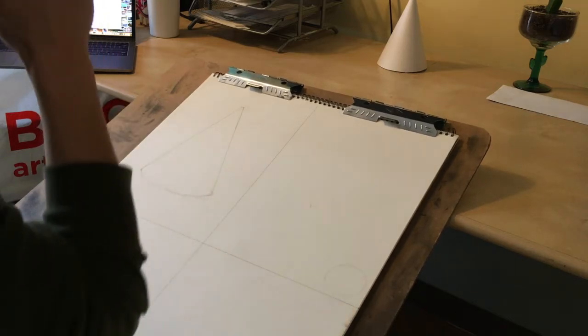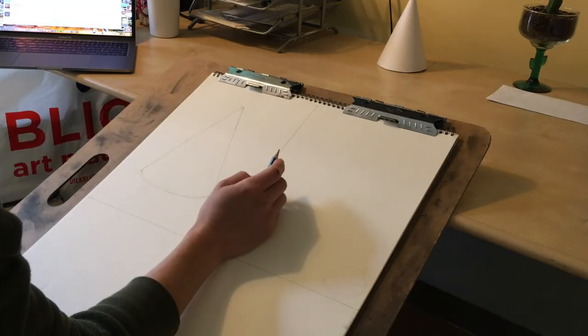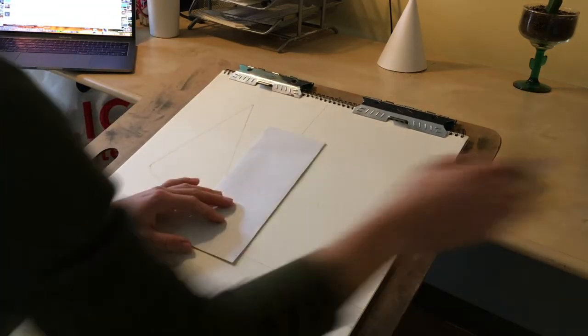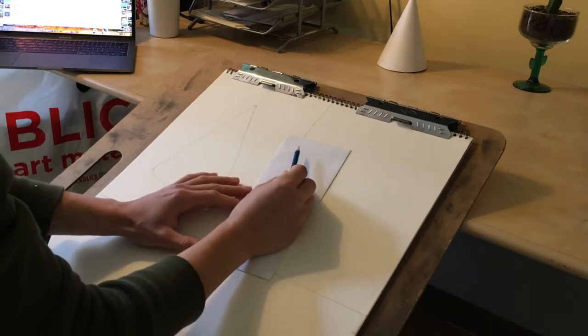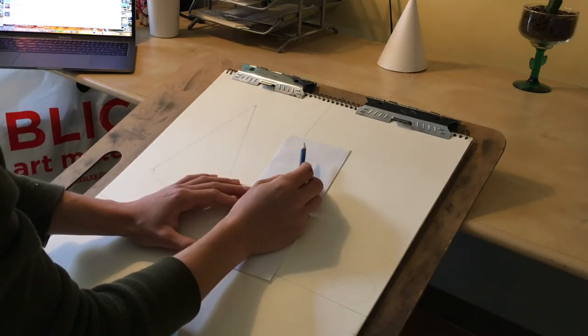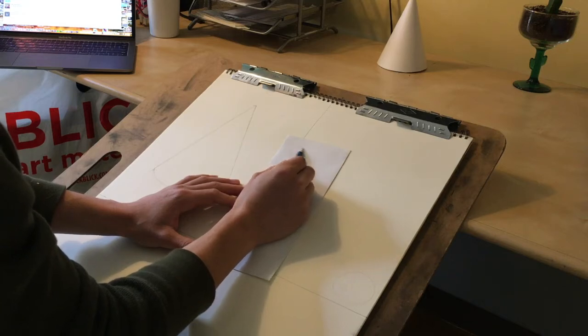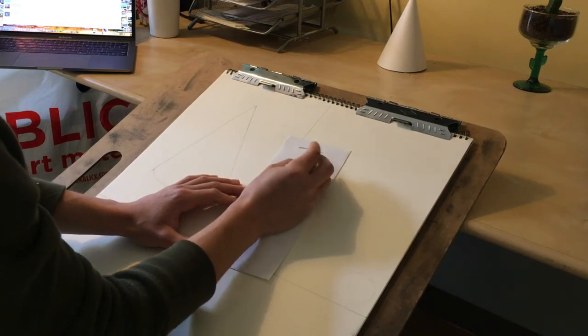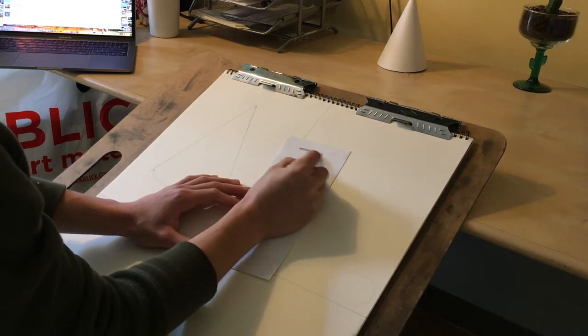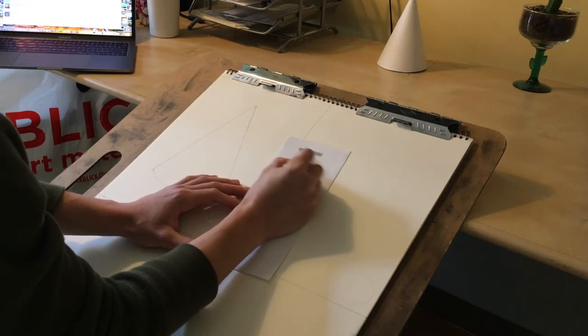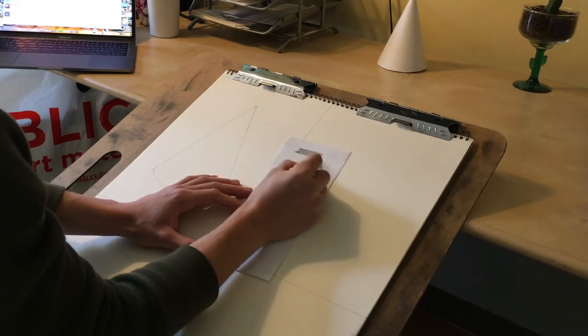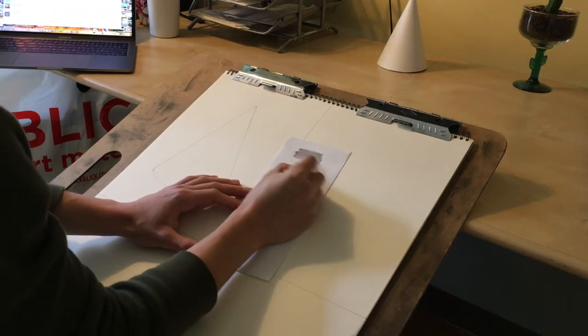So remember we're using continuous tone in this work. Continuous tone is the type of value creating method where you're going back and forth and you're overlapping the marks so that they basically disappear. Okay, so something like this.